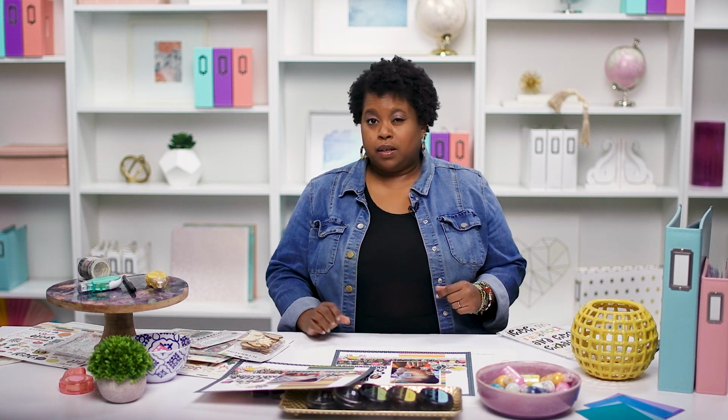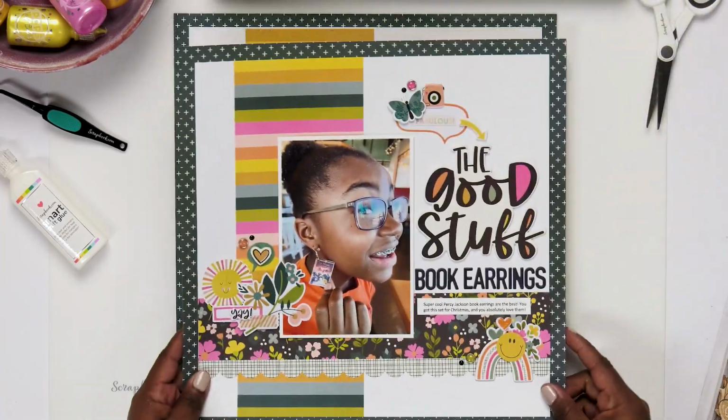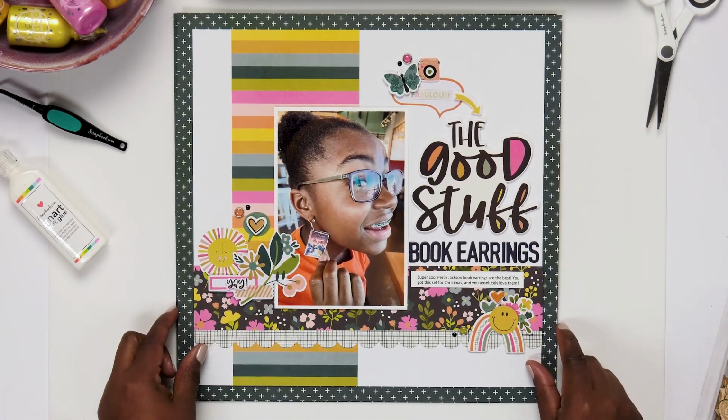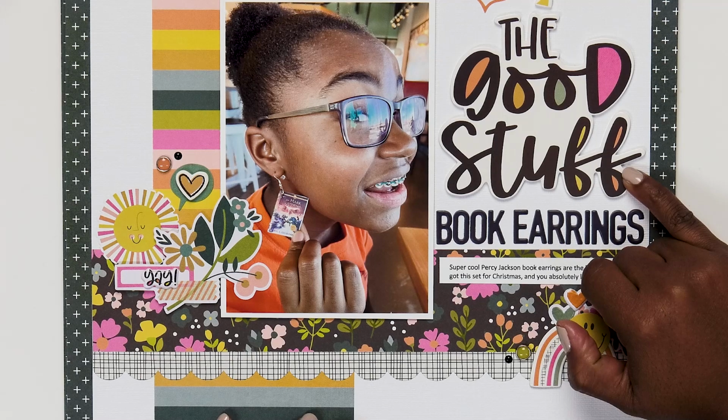Now, there are a lot of products out there on the market that you can use to add some fun texture and dimension to your page. I'm going to talk to you about a few of my favorites, and then I'm going to talk to you a little bit about adding foam adhesive that will do the same thing, adding a little bit of dimension and texture. And what I mean by that, if we look at this example page, is adding in things like chipboard pieces or even some of the foam-backed elements.